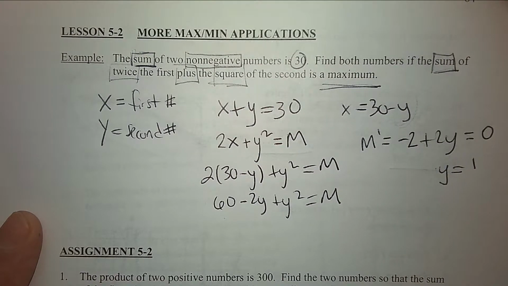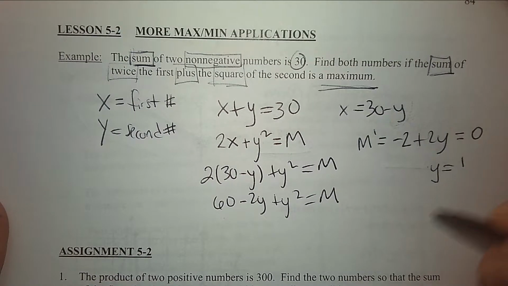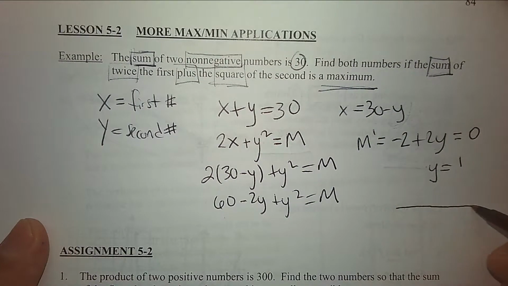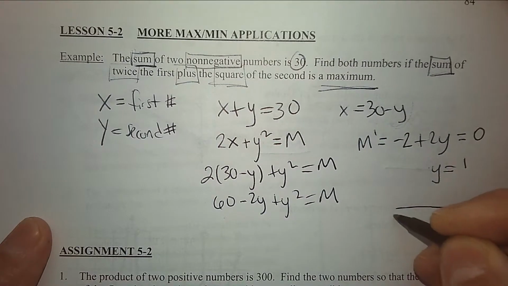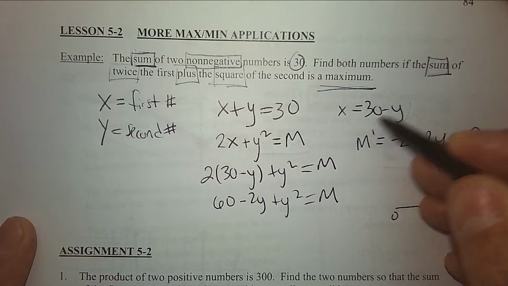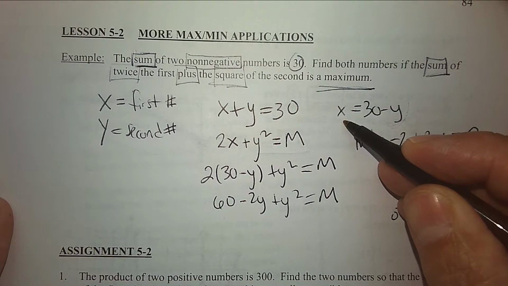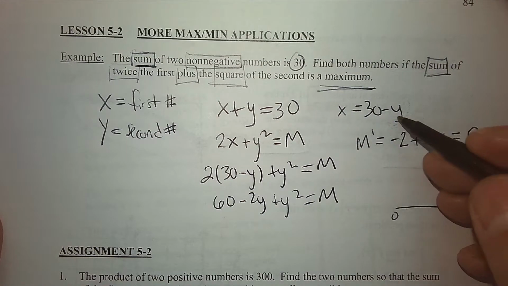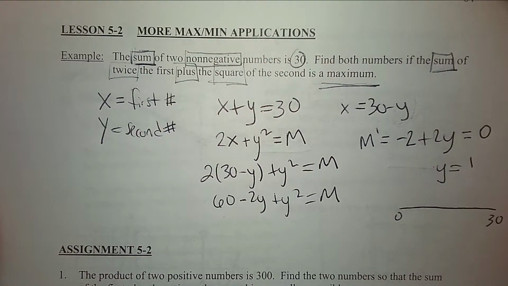To what number? 30. If I plug in 30 for y, 30 take away 30 is 0, which is okay. But if you plug in any number bigger than 30, what's going to happen to x?